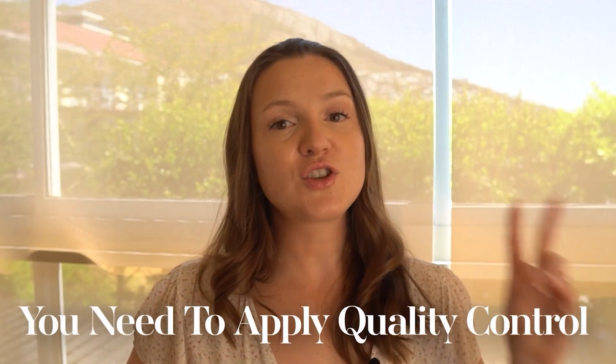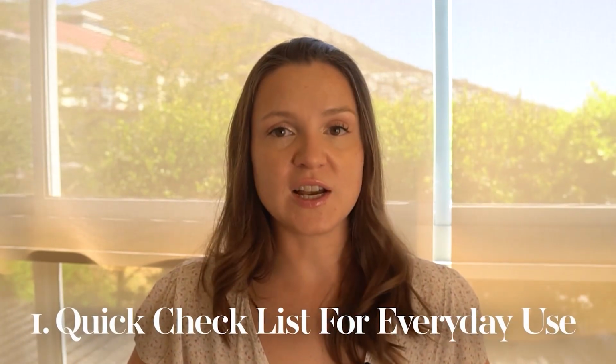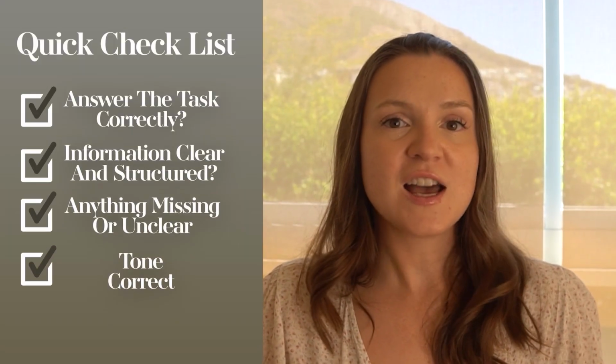But even with great prompts, you never accept outputs blindly. You need to apply quality control. So there are 2 checklists here. First is a quick checklist for everyday use, and second is an extended one for high stakes. So the quick checklist asks, does it answer the task correctly? Is the information clear and structured? Is anything missing or unclear? Is the tone correct? Are the next steps obvious?